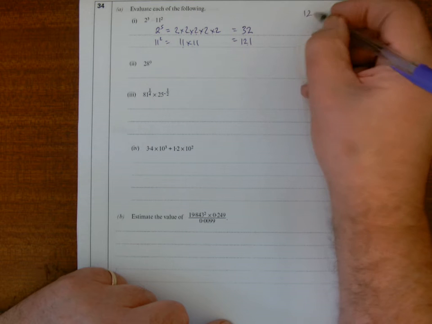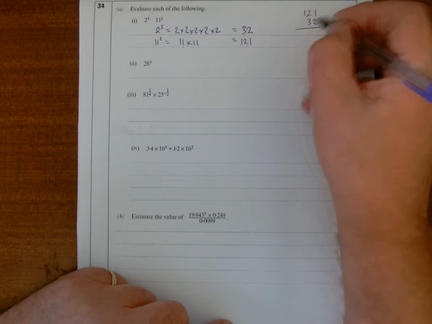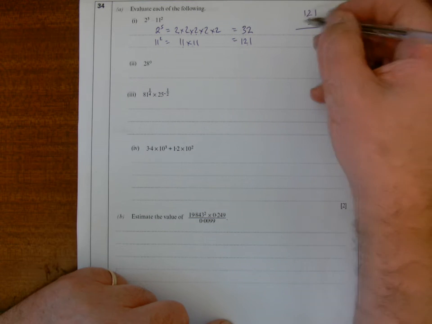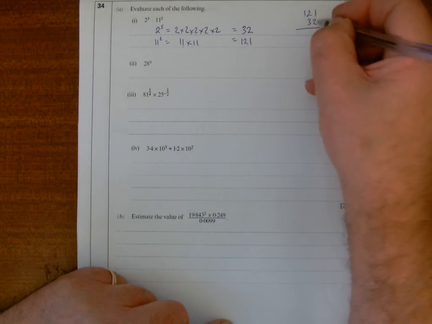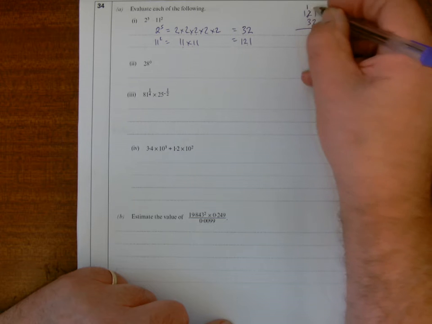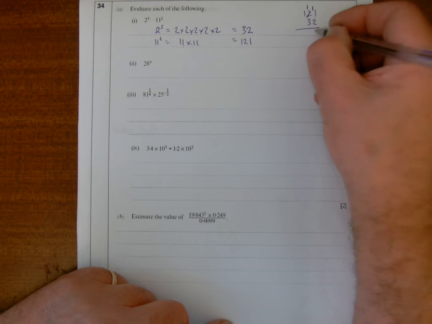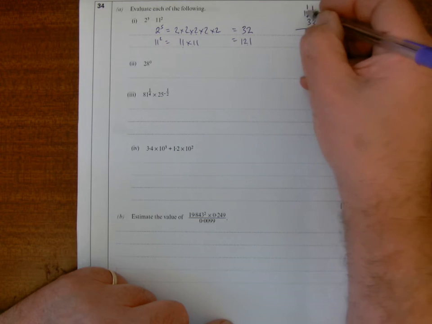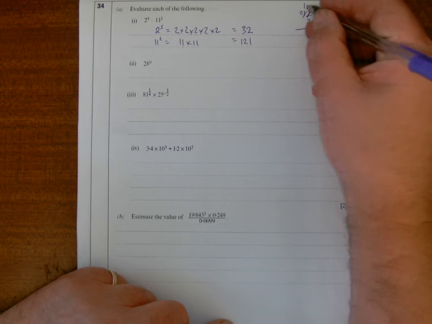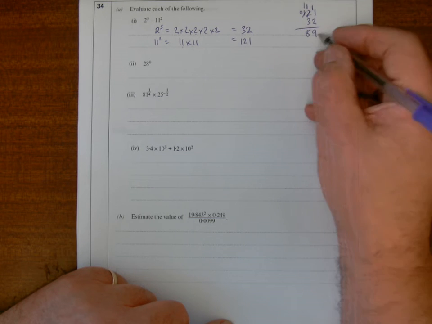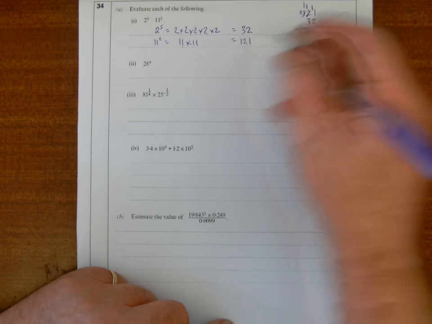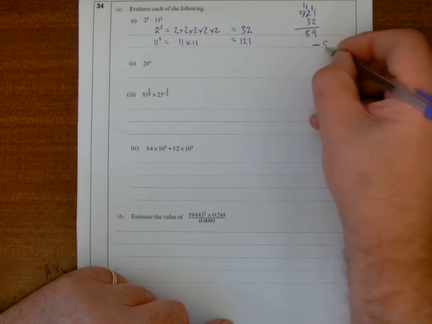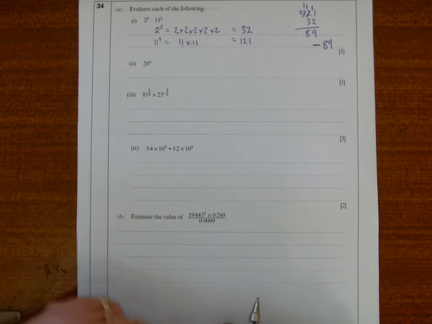So I'll do 121 take away 32 first of all, and then obviously it'll be minus our answer. So 1 take away 2 can't do, so I'll borrow, that's a 1, that's 11. 11 take away 2 is 9. 1 take away 3 I can't do, so that becomes 0, that's 11. 11 take away 3 is 8, so that's 89. Because it's 32 take away 121, it's minus 89.